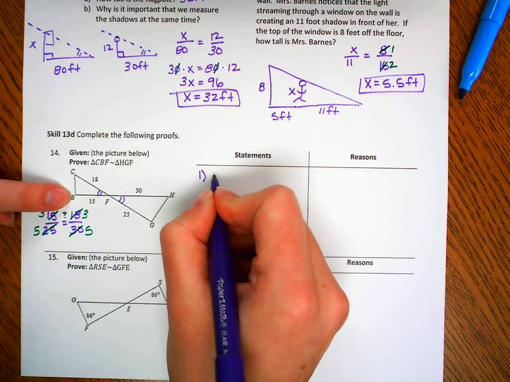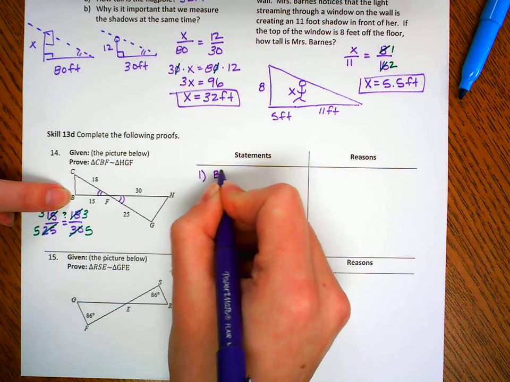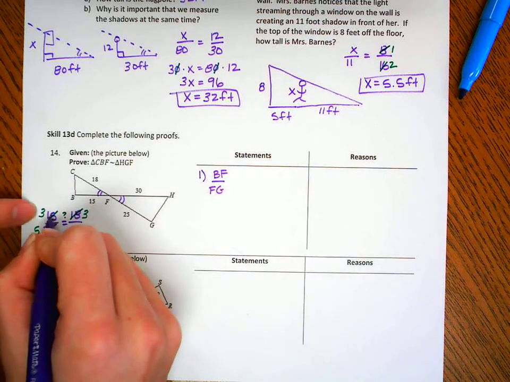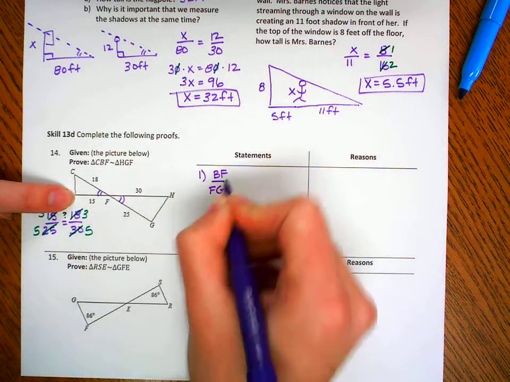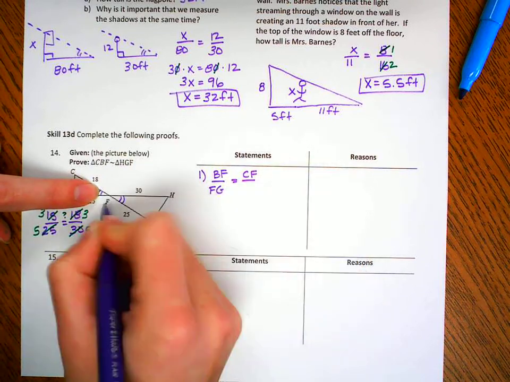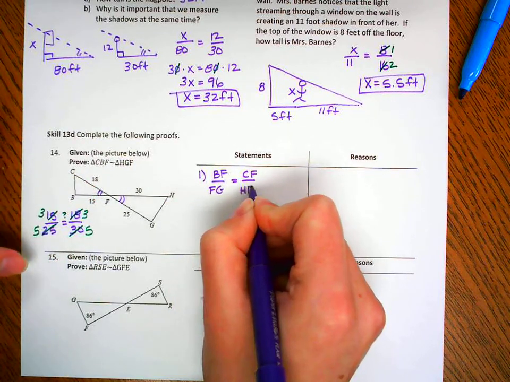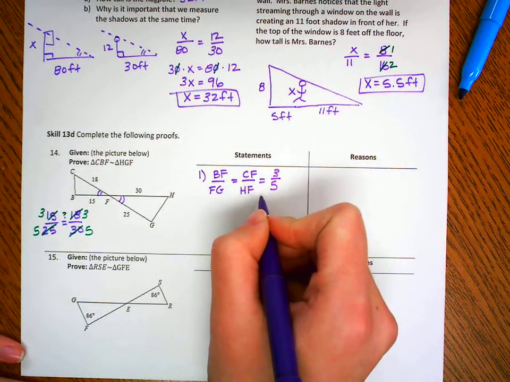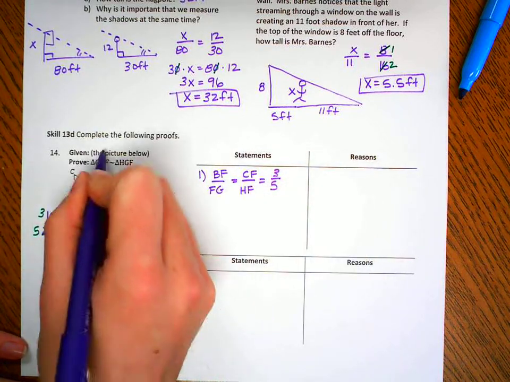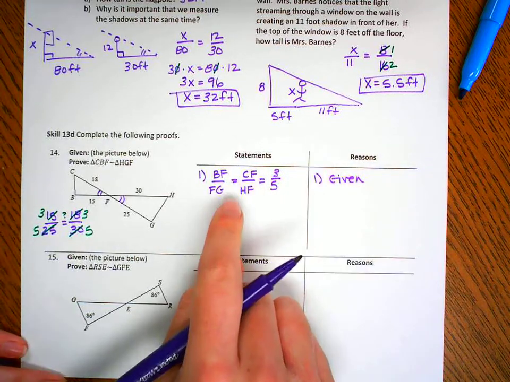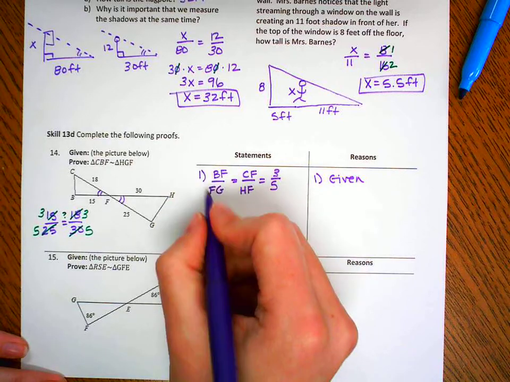I know now that BF over FG, I got those from here, the 15 to 25, is the same ratio as CF over HF. Both of those simplify down to 3/2. Where did I get these numerical values from? They came from the picture, and the picture was given, so I'm going to call this given. A lot of other teachers split this into two steps, so make sure you're doing it the way your teacher showed you.